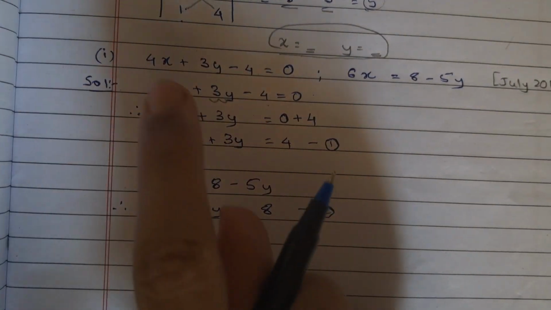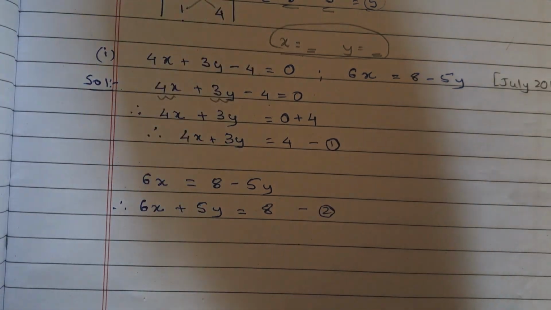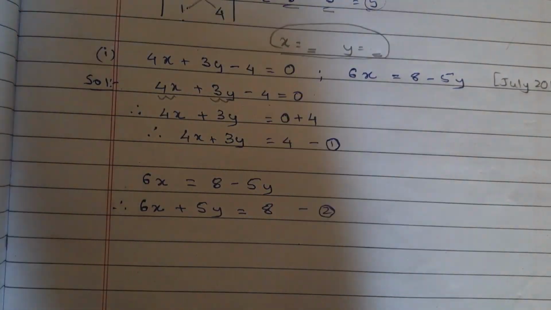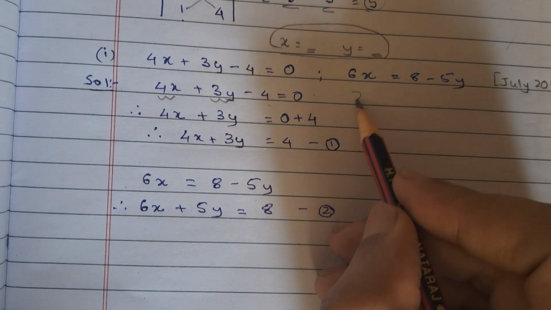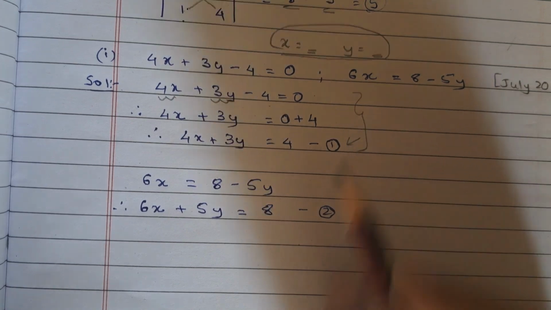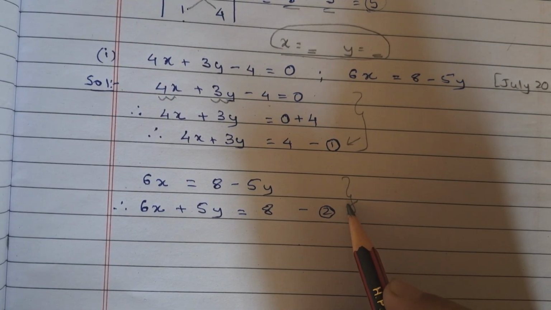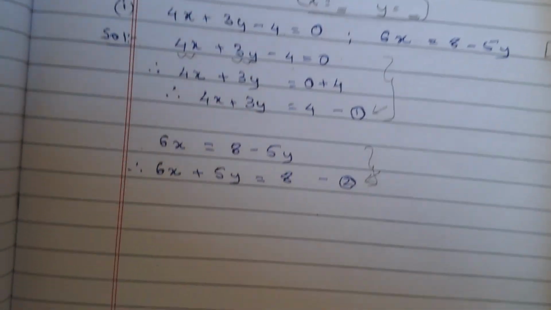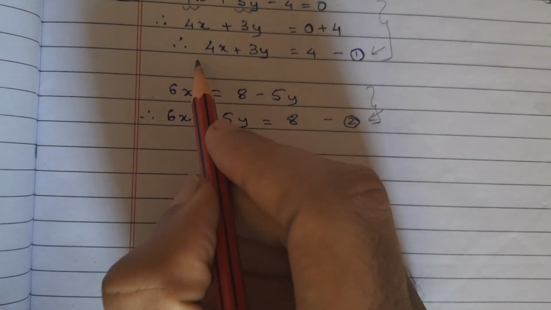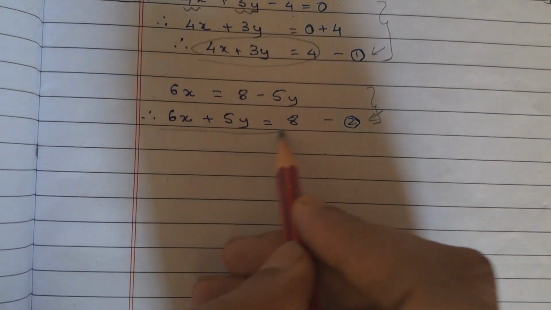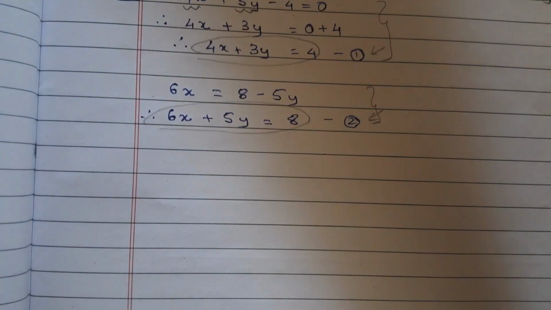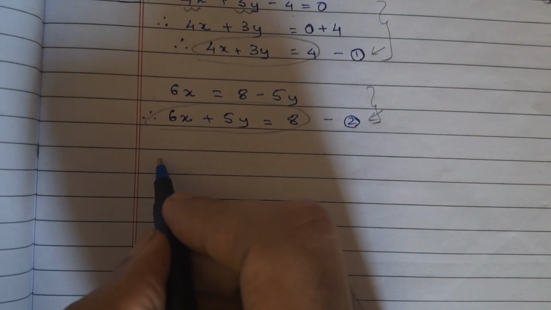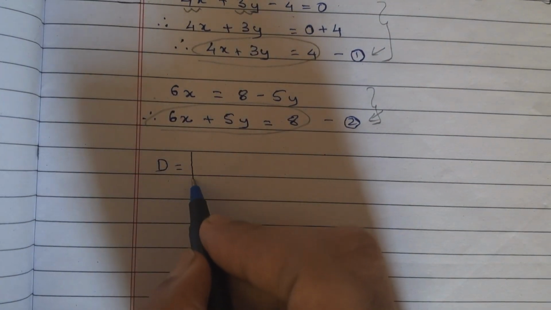Sometimes the equation will already be in standard form, so you will not have to do all this work. If it is not in a standard form, then you will have to convert it into a standard form, and then finally start with your sum. Now how do we solve this using Cramer's rule? Let us focus on these two equations now. By focusing on these two equations, first of all, you have to find the value of D, D for determinant.